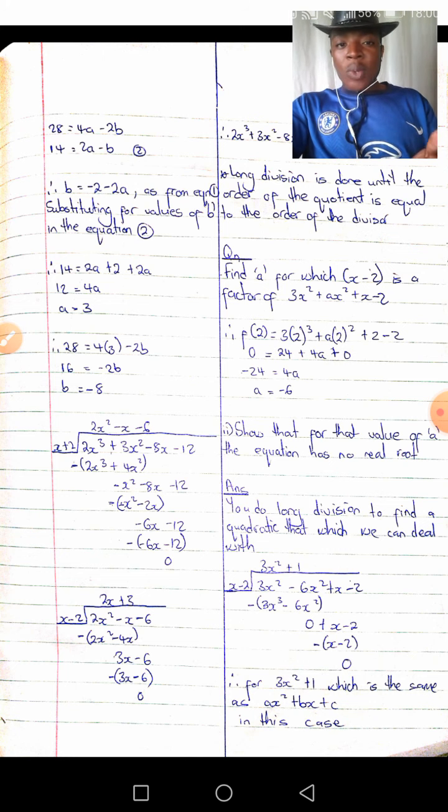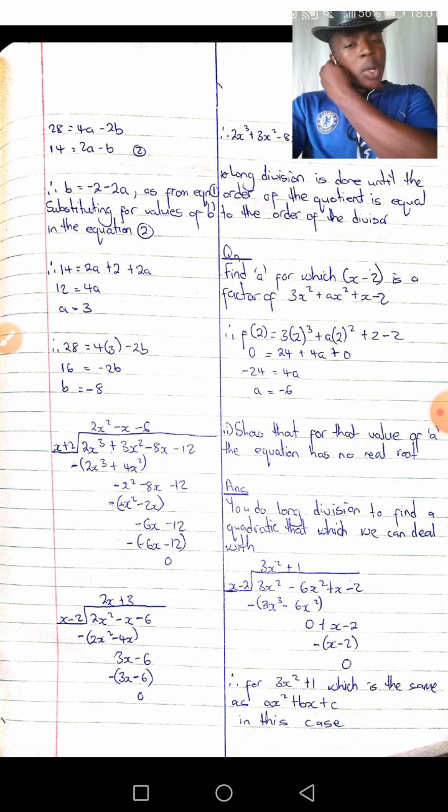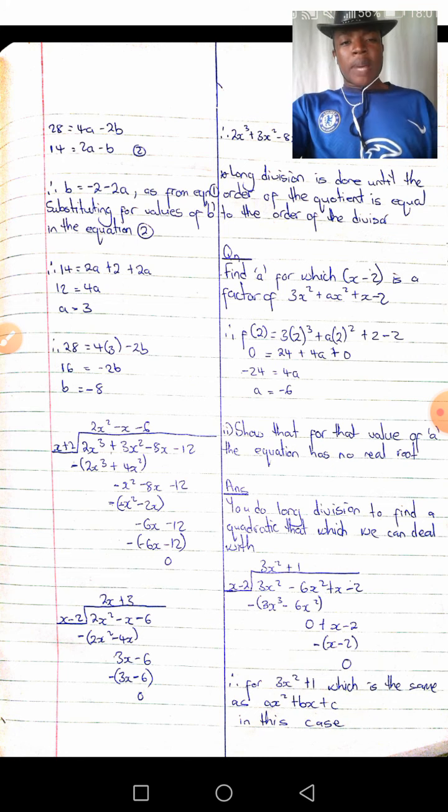I believe you have looked at simultaneous equations back when you were doing IGCSE or O-level ZIMSEC syllabus. So with your knowledge of simultaneous equations, I believe you get your a being 3. Test yourself out. It's up to you to find the correct thing. Prove me wrong. a is equal to 3, b is equal to minus 8. Therefore, now we are putting those values in our original polynomial. Now we want to find the other roots.